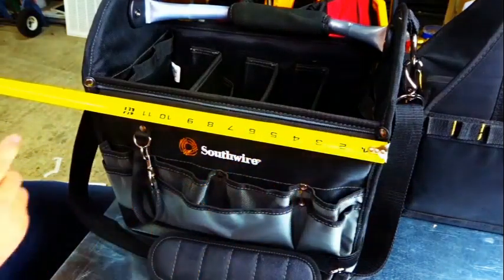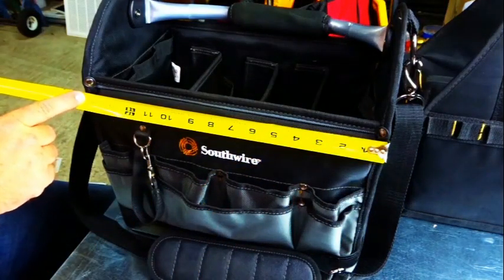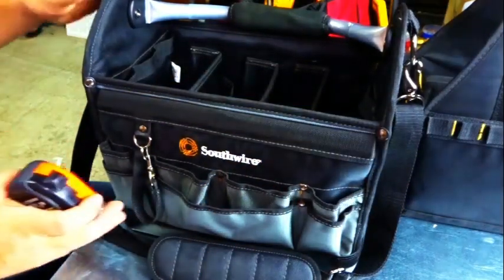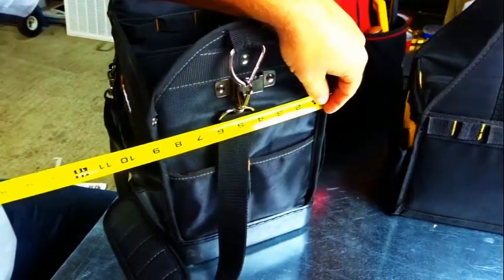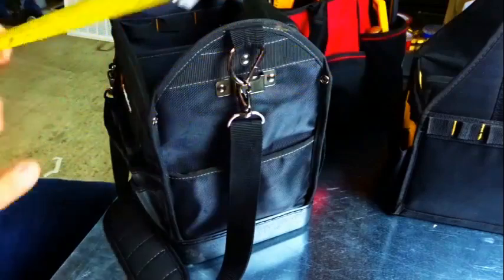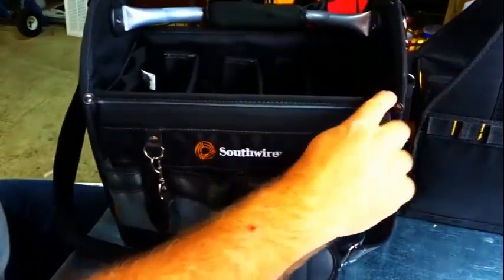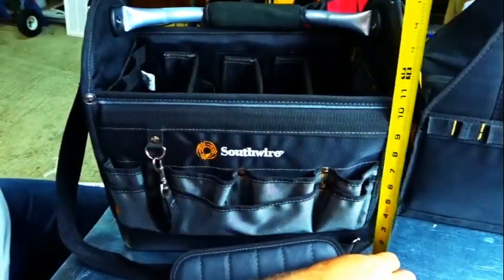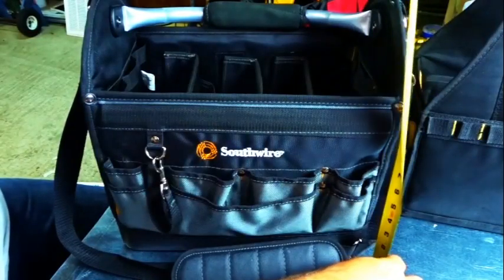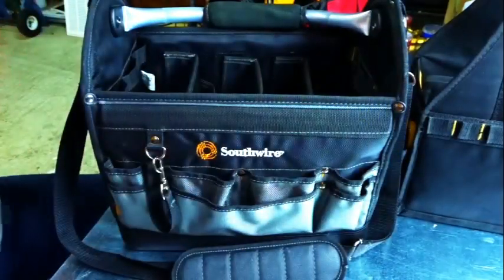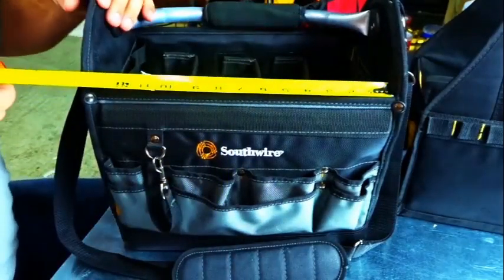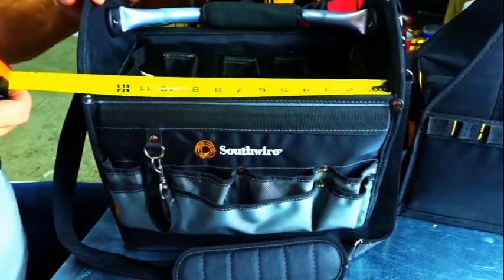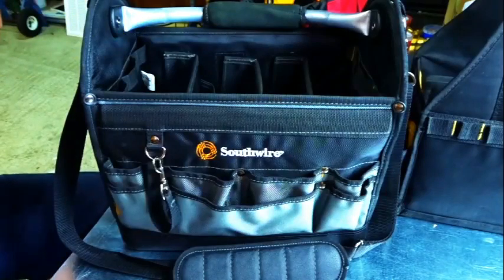It's the 15-inch bag. It measures about 14.5 inches long. If we look at the side, that measures right around 9 inches or so. And from the top of the tool bag opening to the table, we have just under 11 inches. Measuring the top, it looks like 8 by about 14.